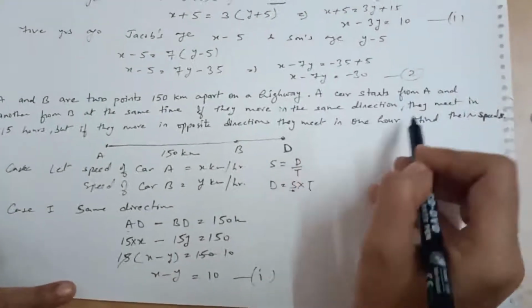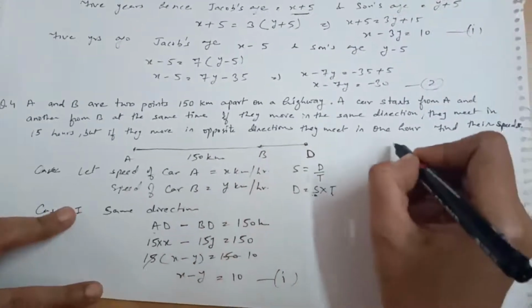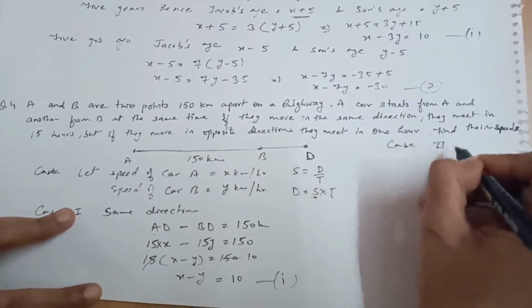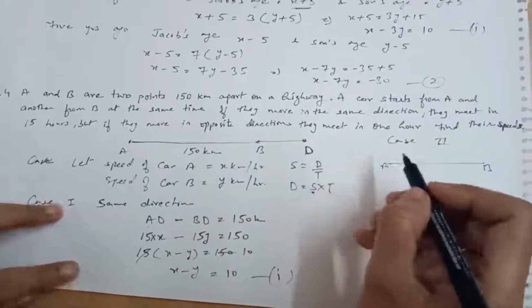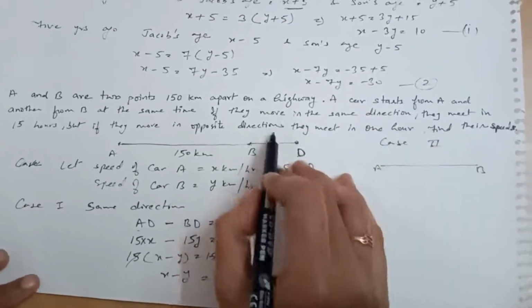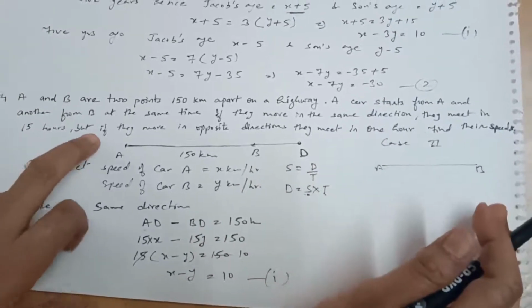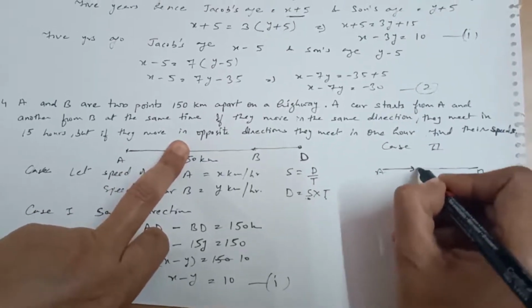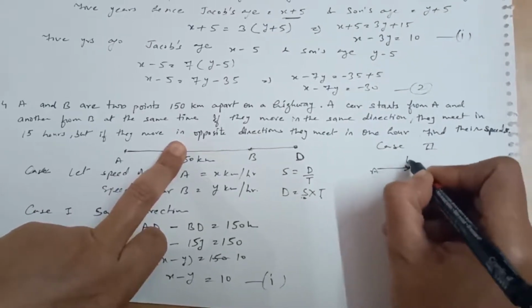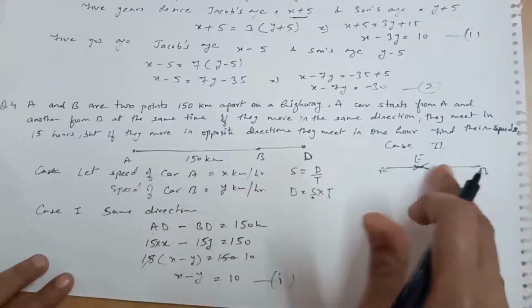Second case. If they move in the same direction, they meet in 15 hours. This we have taken. But if they move in opposite directions, one is here and the other is here. Suppose they meet here at any point E. First was the same direction, now it is the opposite direction.